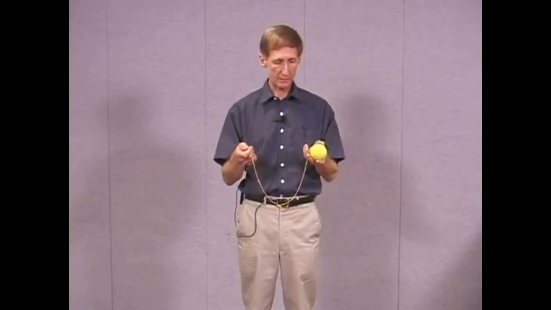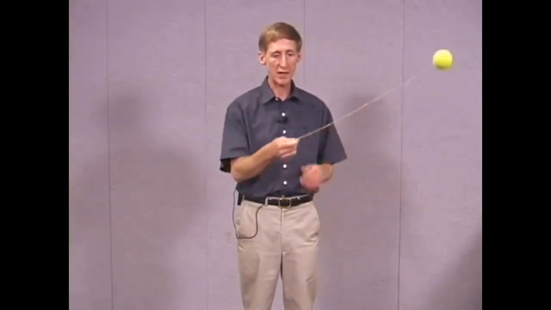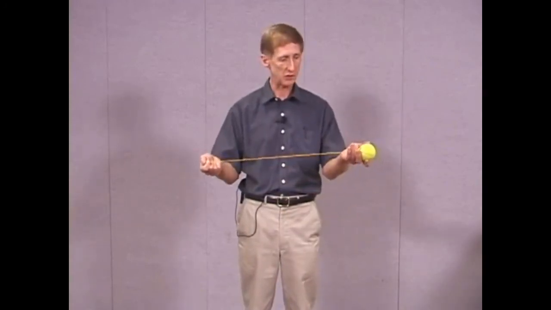So I've got a string tied to a tennis ball here, and I'm going to swing it in a circle. What I'm doing, I'm trying to swing it at about a constant speed, but I'm changing its direction all of the time because the direction of the ball, its velocity vector, is always tangent to its circular path. So that must require a net external force in order to do that. Where is that force being applied? Well, it's being applied by my hand. I'm pulling on the string. It's a force of tension.